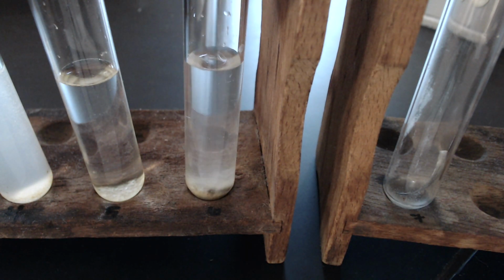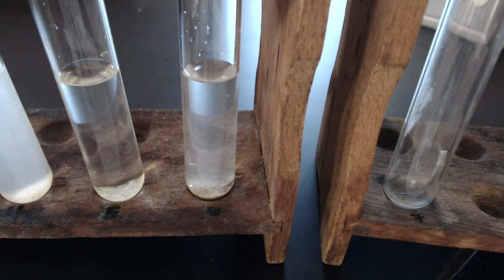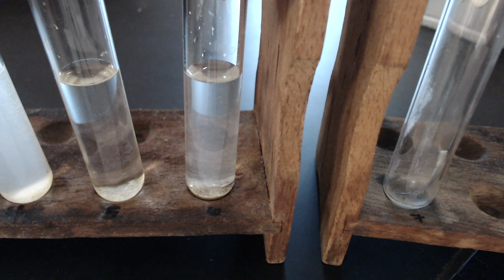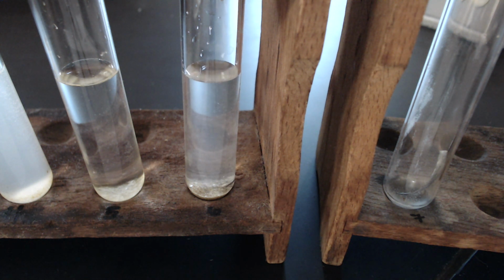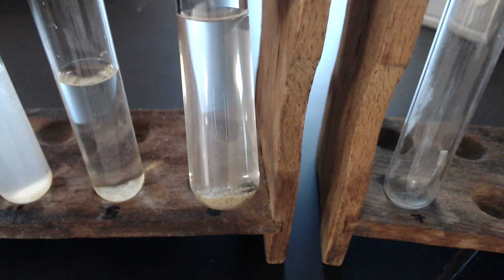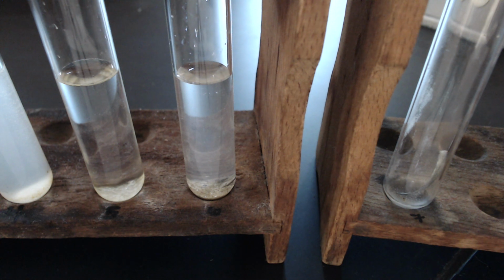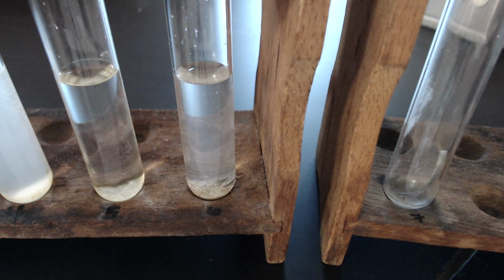Agitate. Make sure you record your data for silicon dioxide.